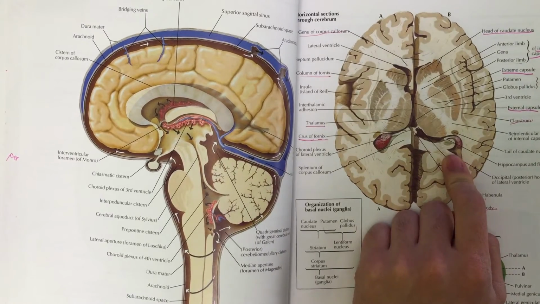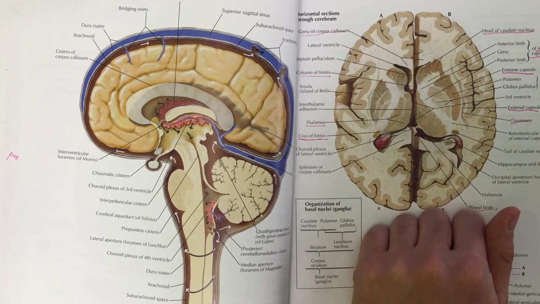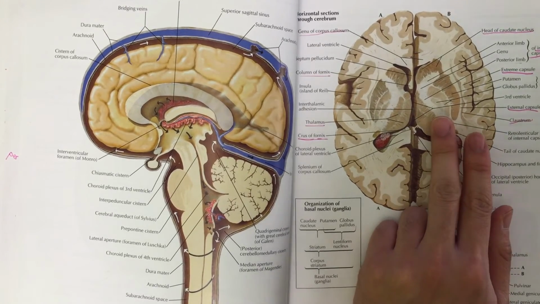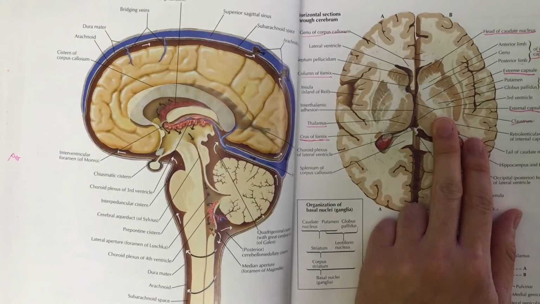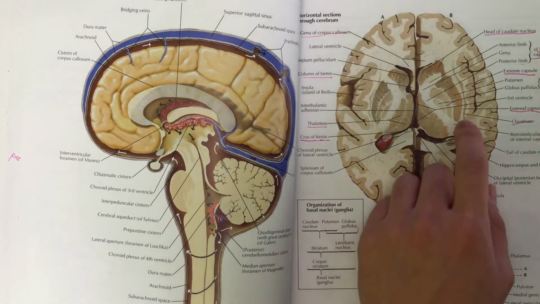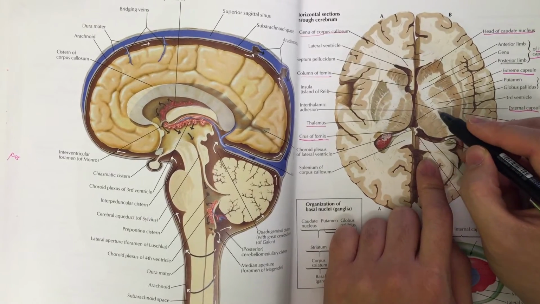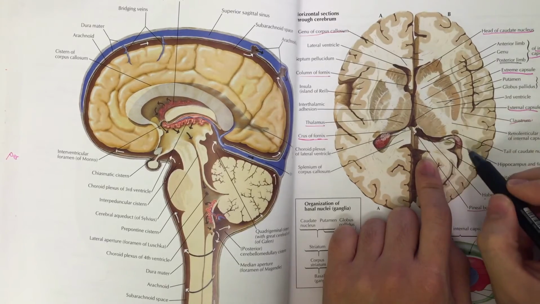If you have sensory fibers, they go through the posterior limb. Corticospinal, which is motor fibers, they go through the posterior limb. If you have anything visual, the visual pathway goes through that as well, and even the acoustic pathway. So basically, you can think that the posterior limb holds pretty much most of the fibers that run from the cortex.